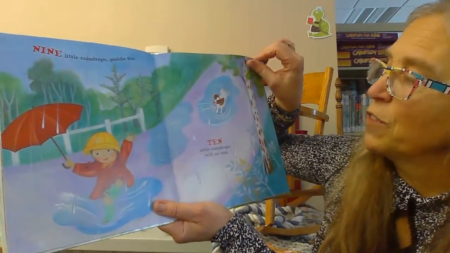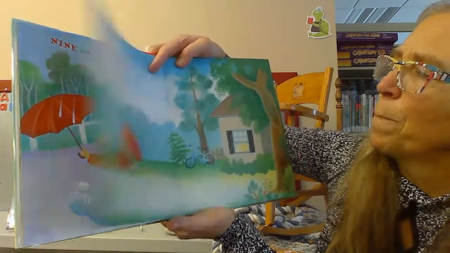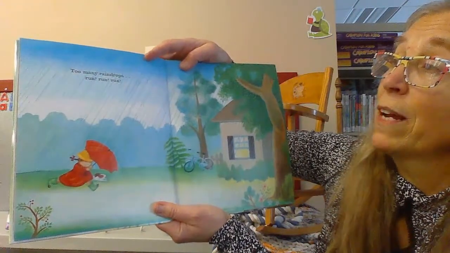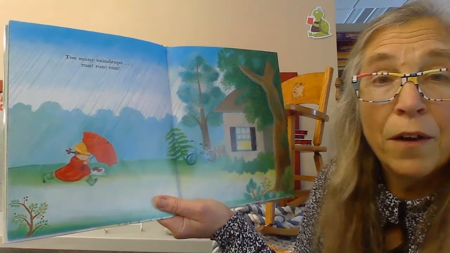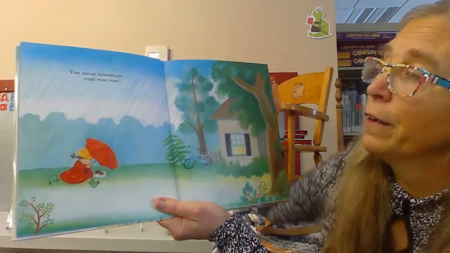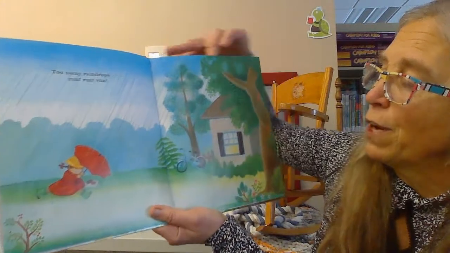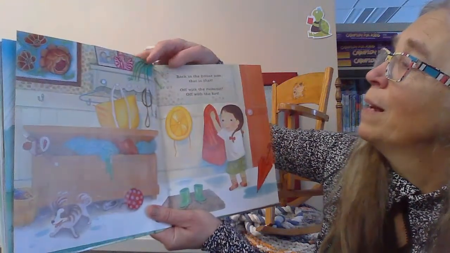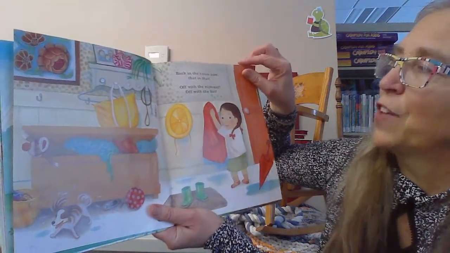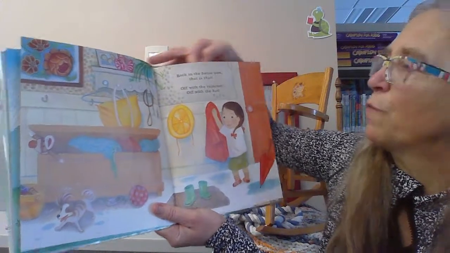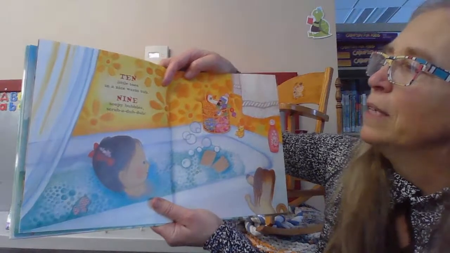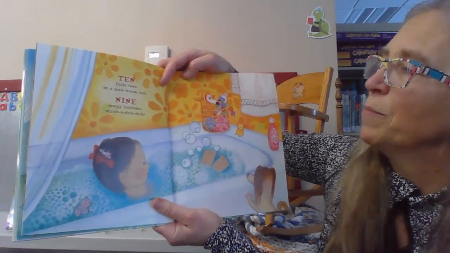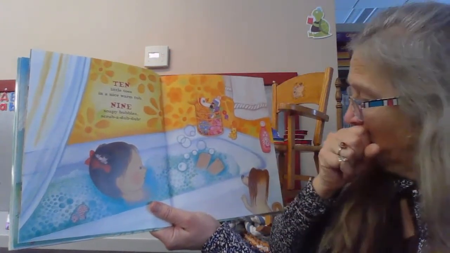Ten little raindrops, still no sun. Too many raindrops, run, run, run. There's another R sound. Run, run, run. We're reading about running. Back in the house now. That is that. Off with the raincoat, off with the hat. Ten little toes in a nice warm tub. Nine soapy bubbles, rub-a-dub-dub. Now we're counting down.